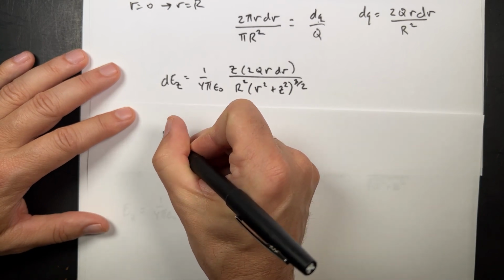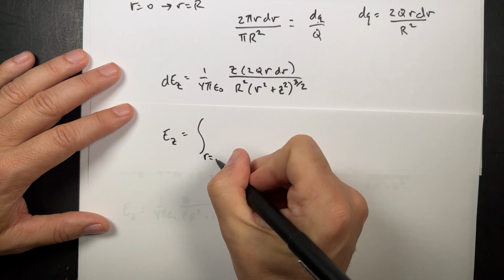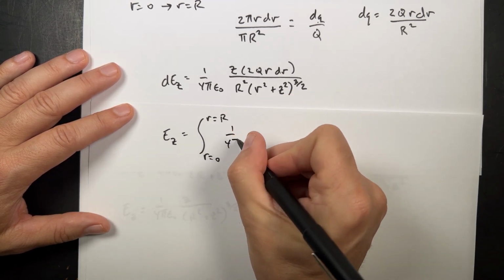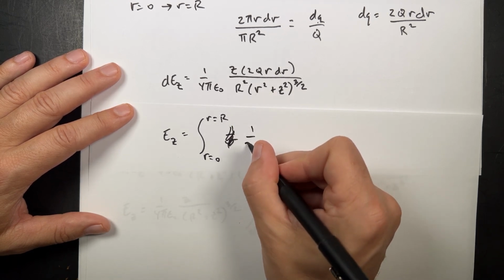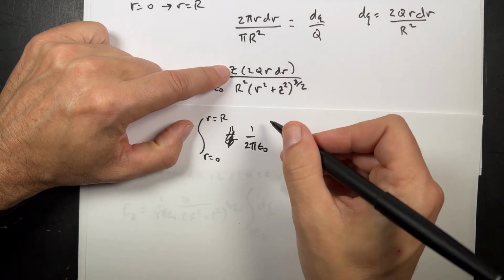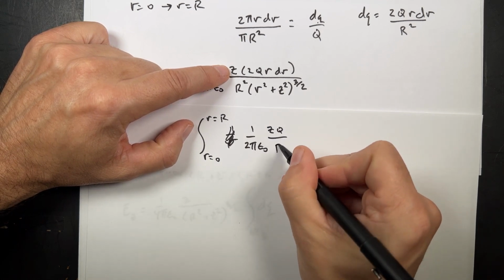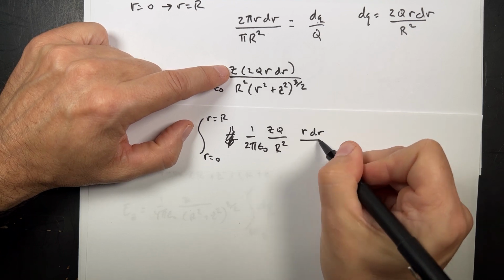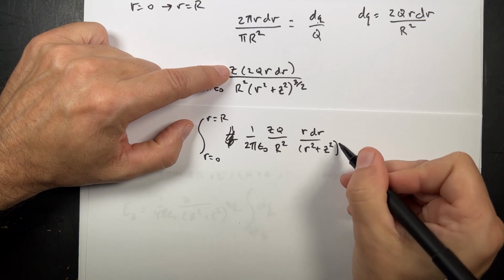So E_z is going to be the integral from r equals 0 to r equals R, 1 over 4, actually the 2's cancel, 1 over 2 pi epsilon naught. I'm going to pull all the constant stuff out front. I have z Q, and then an R squared, and then I have r dr over r squared plus z squared to the 3/2.